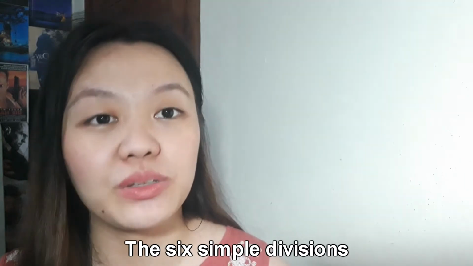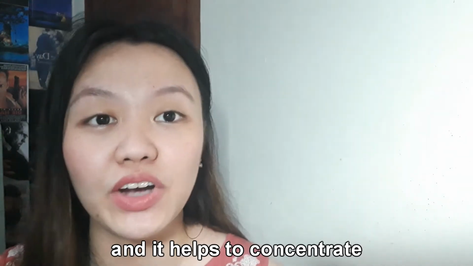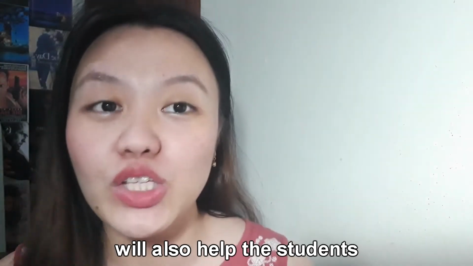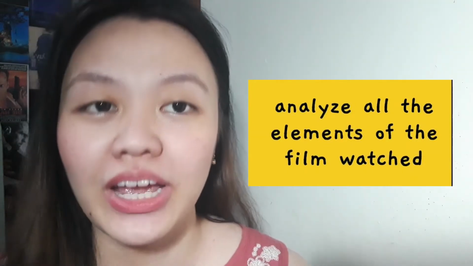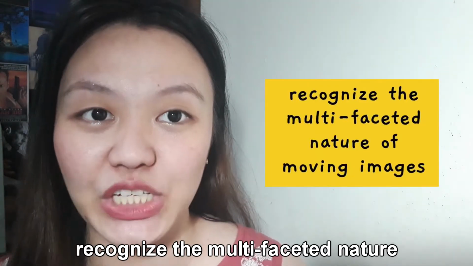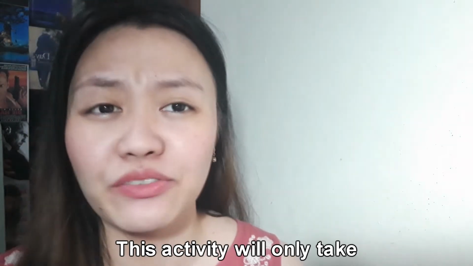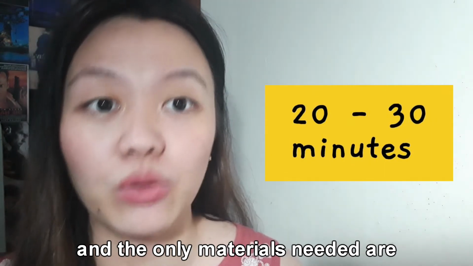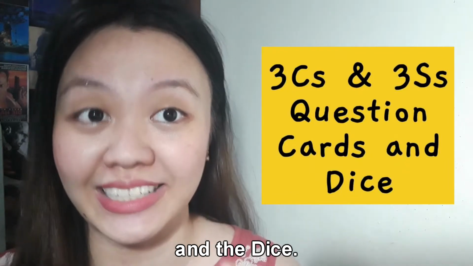The 6 simple divisions pretty much cover all the areas of a film, and it helps to concentrate on one aspect at a time. This activity will also help the students analyze all the elements of the film watch, recognize the multifaceted nature of moving images, and take notes effectively. This activity will only take 20 to 30 minutes after the viewing proper, and the only materials needed are the TREASes and TRIAs question cards and the dice.